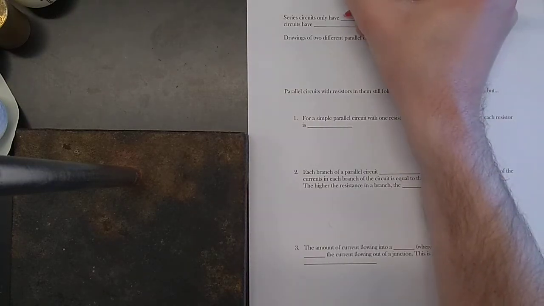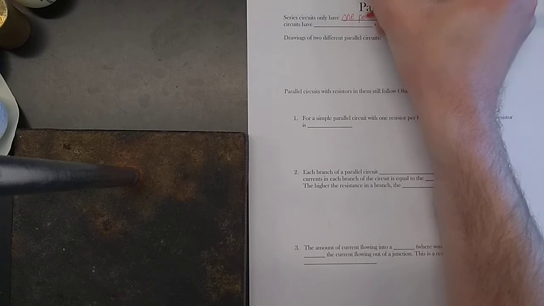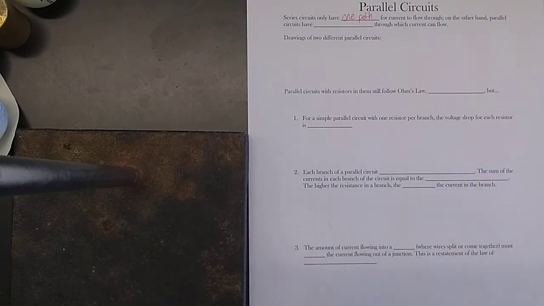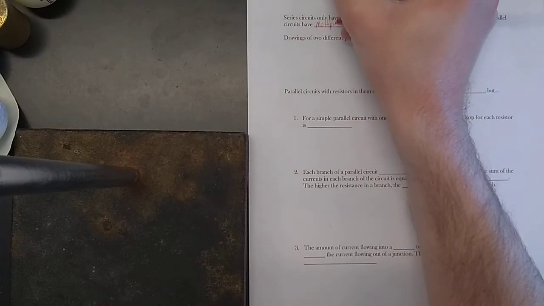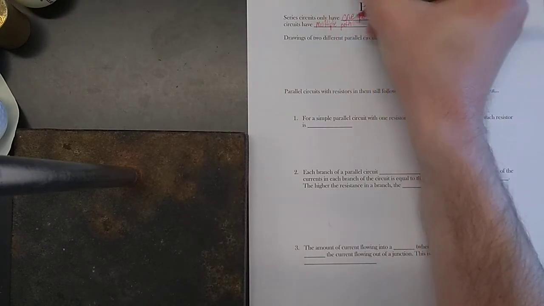Series circuits were defined because they only have one path for the current to flow through. There's only one place or one route for the current to go from one terminal of the battery to the next. On the other hand, parallel circuits have multiple paths for current to flow through.